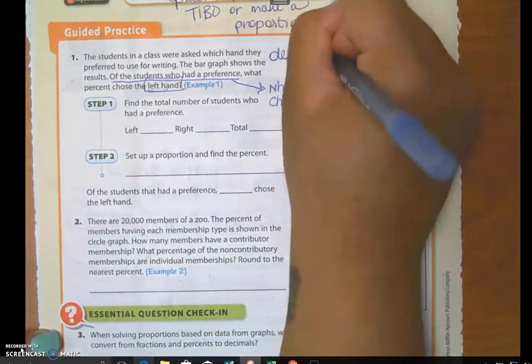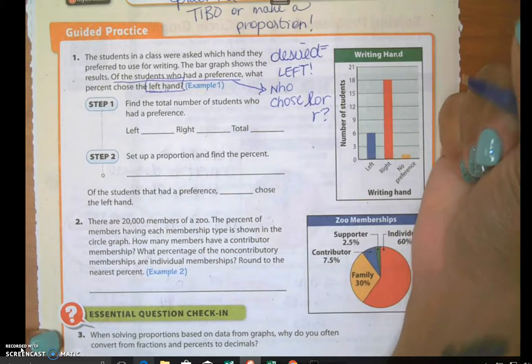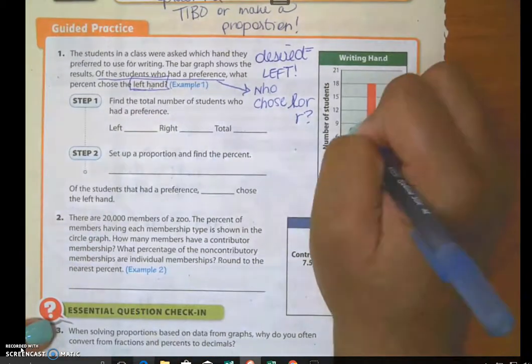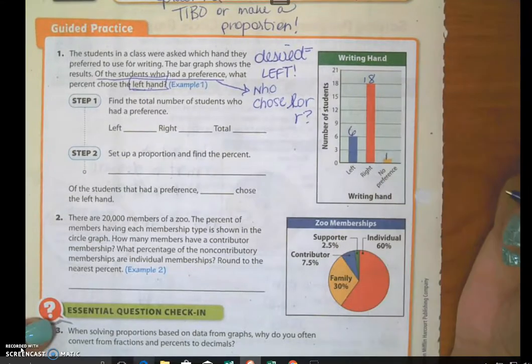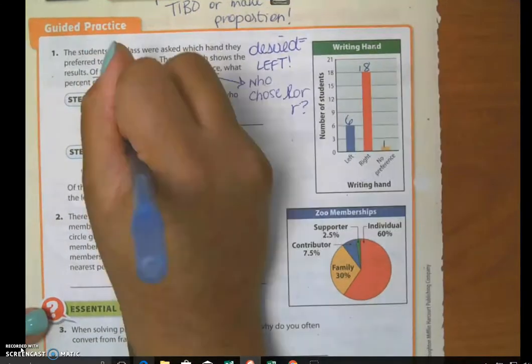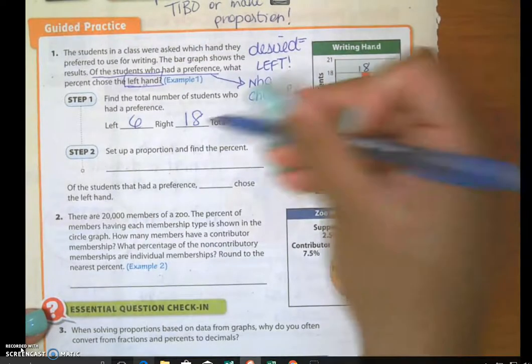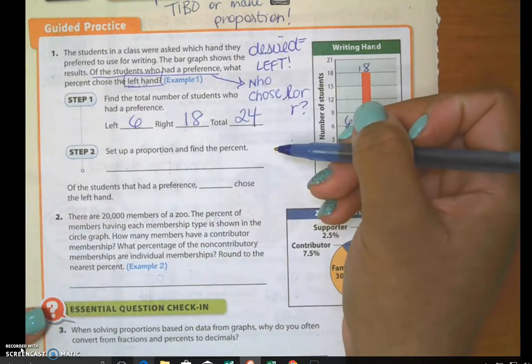Desired is left hand. So find the total number of students who had a preference. Look at the bar graph. This is 6, this is 18, this is 1, just in case I need it. Left-handed, 6, right-handed, 18. I only need the ones who chose left or right, so a total of 18 and 6 is 24. This says set up a proportion and find the percent.